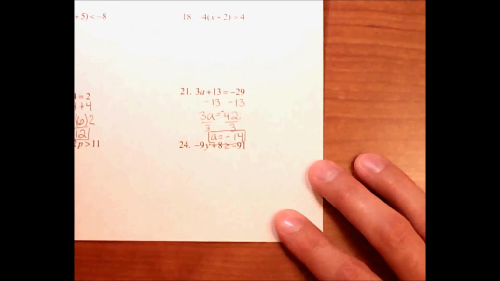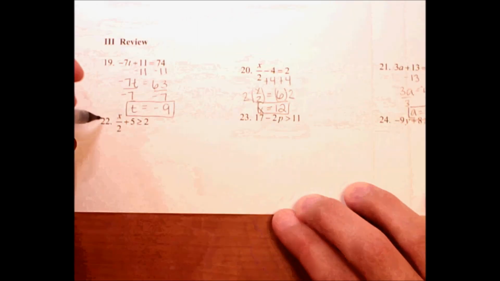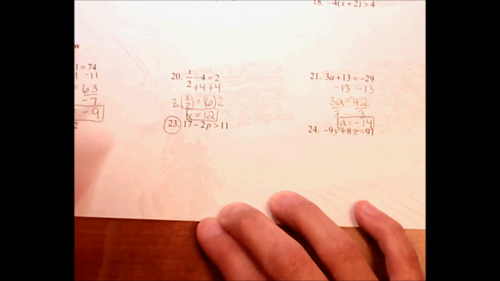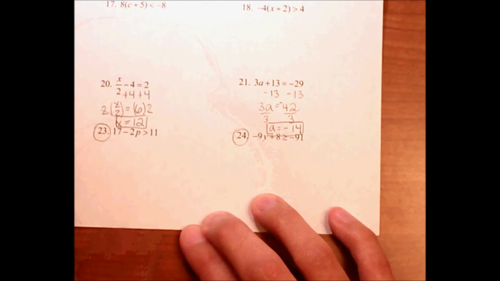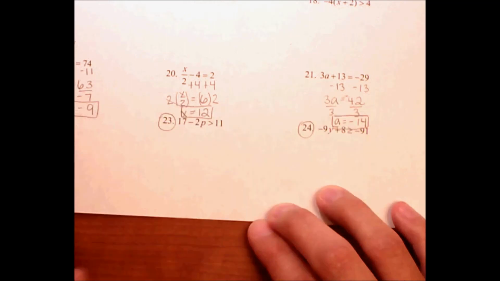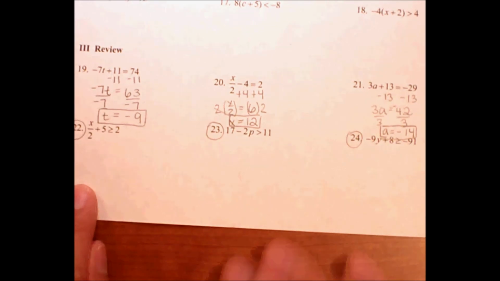Okay, so now you guys are going to work number 22, 23, and 24. And notice 22, 23, and 24 all have inequality signs. The back side will be for Thursday.